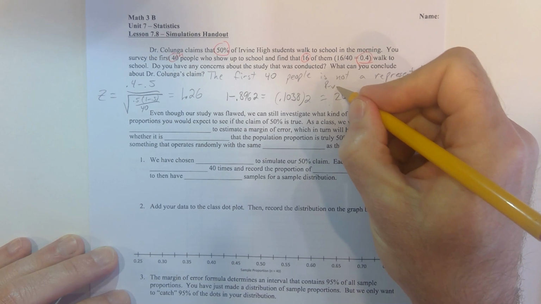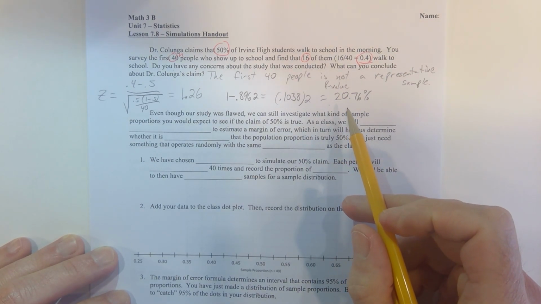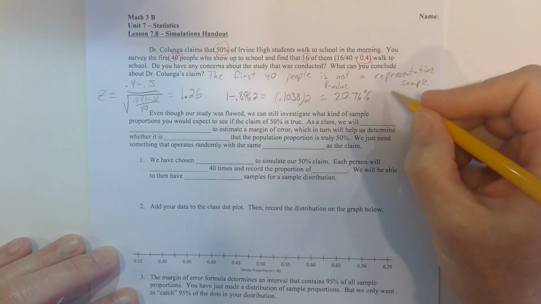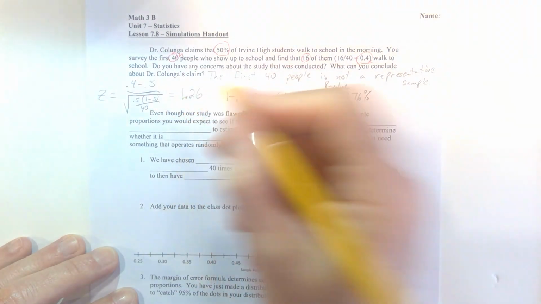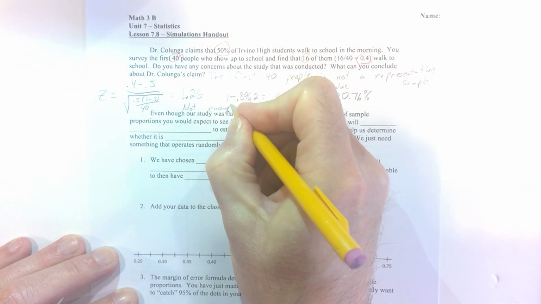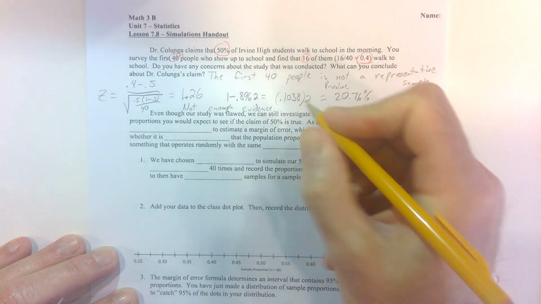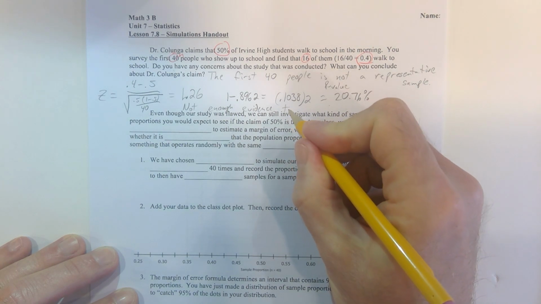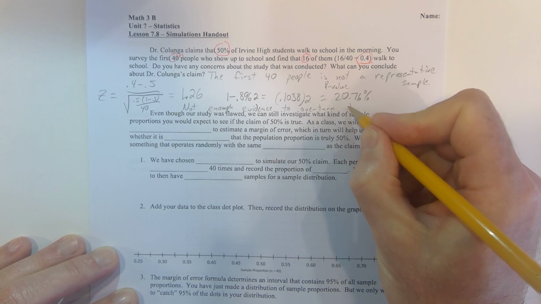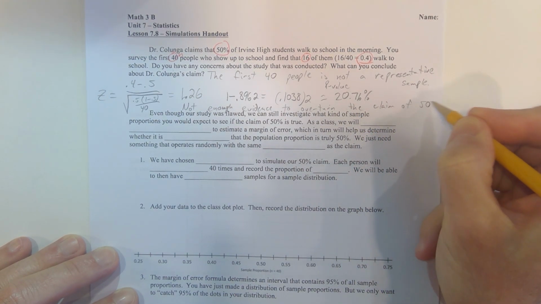That is a large p-value, right? There's a good chance that this data was random chance. Almost 21%. So we do not have enough evidence to overturn the claim of 50%.